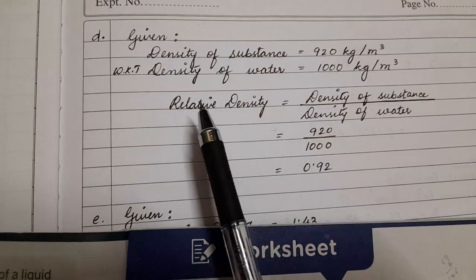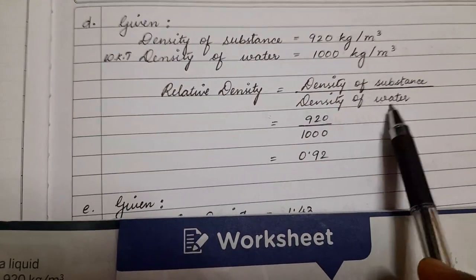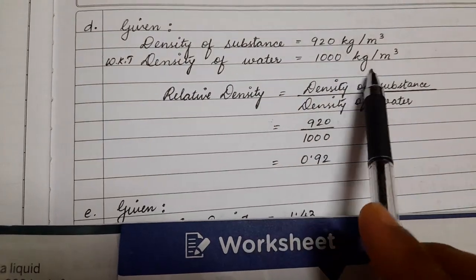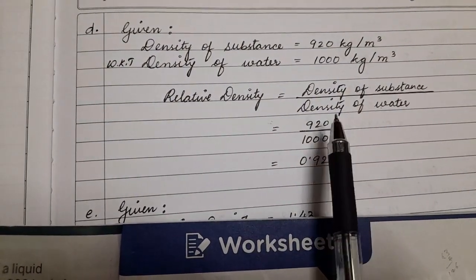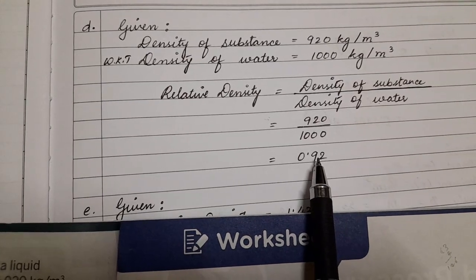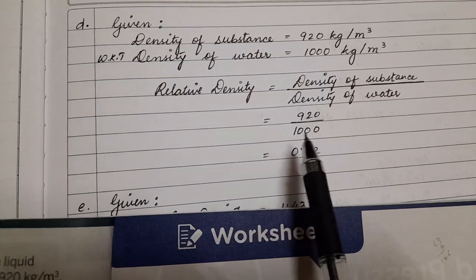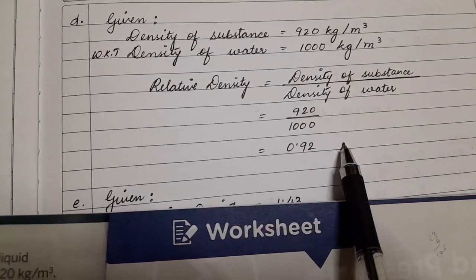Then we know the formula that RD, that is relative density, is equal to density of substance by density of water. Density of substance is given in the question, density of water you know. After dividing you will get this answer. This will be my relative density. As both have the same unit, relative density is a pure ratio, so it will not have any unit. Clear?